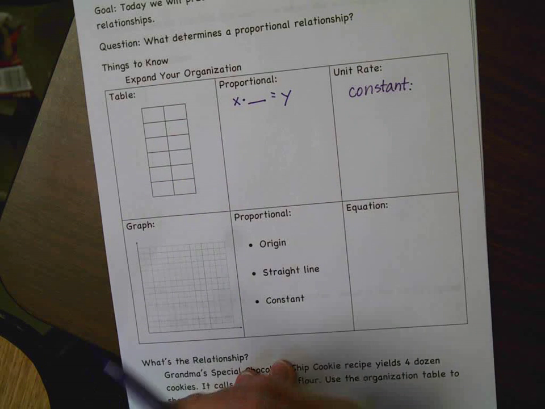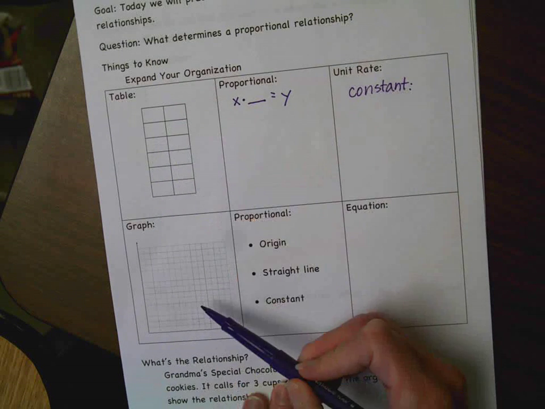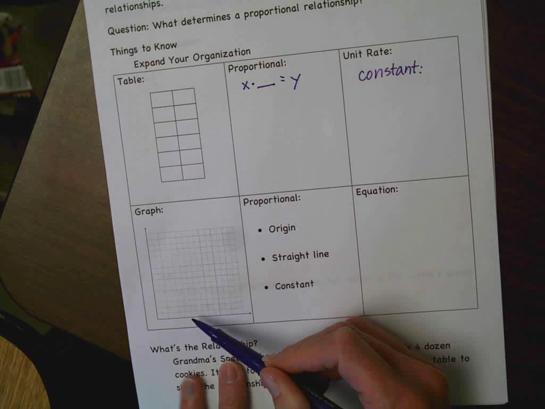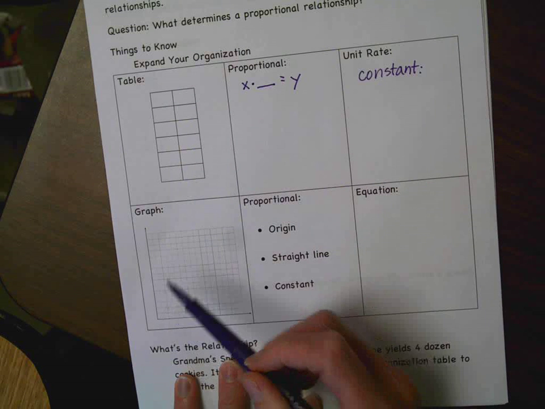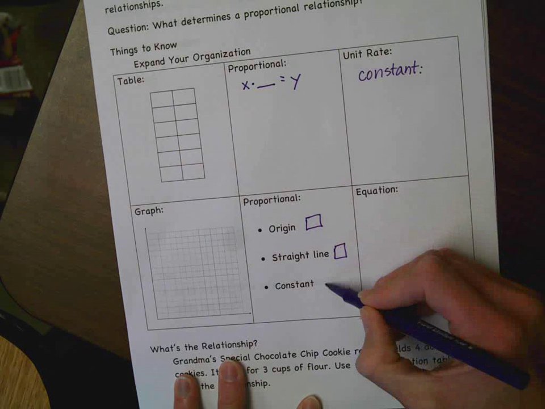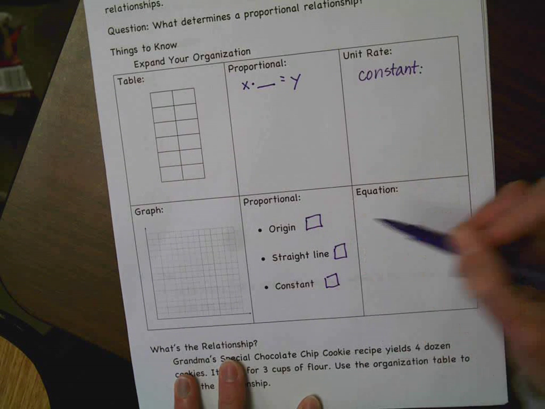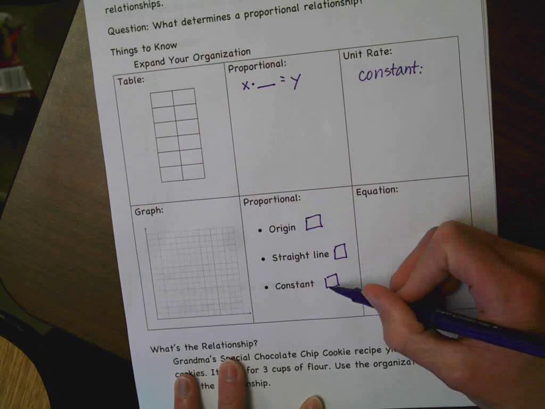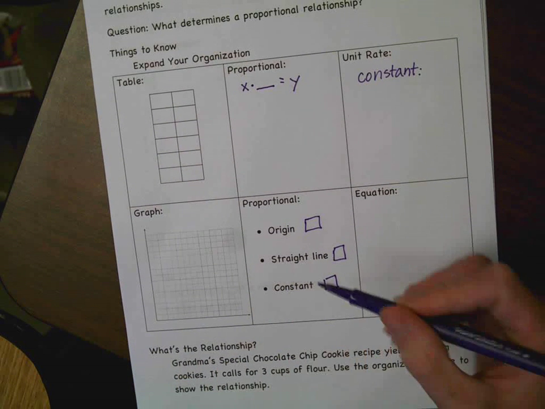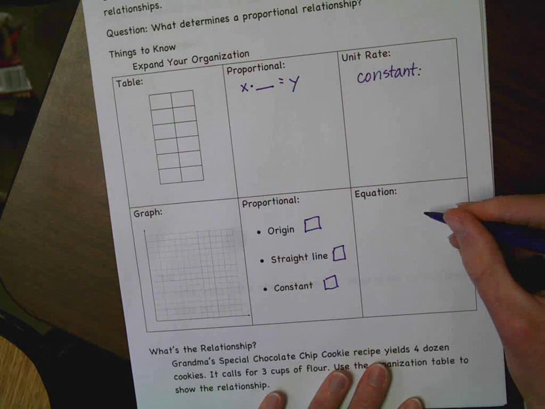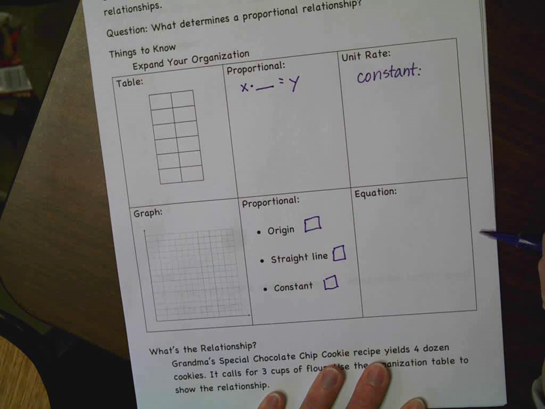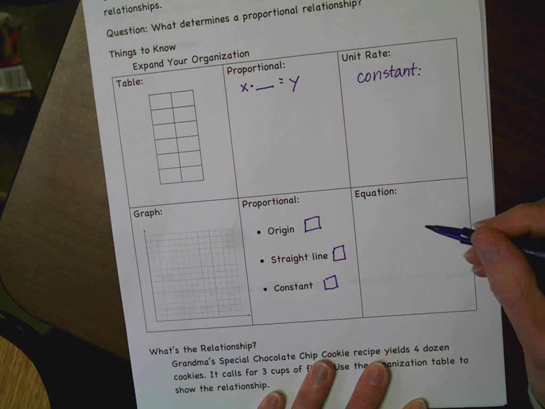Then what you're going to take is you're going to take your table information and you're going to graph it. And you're going to remember that there are 3 things that we have to have on the graph to prove that it's proportional. So if your graph shows you that it's proportional, then you get to put a check in the box next to each one. So if it goes through the origin, you get to put a check. If it goes through the straight line, you get to put a check. If it has a constant, and you can see the constant steps on each one of the changes, you put a check. And then the last thing is that you get to write an equation that includes the constant rate of change.